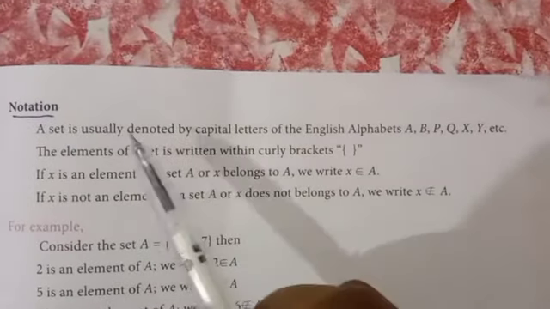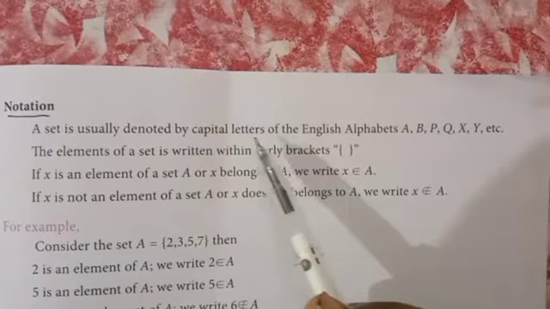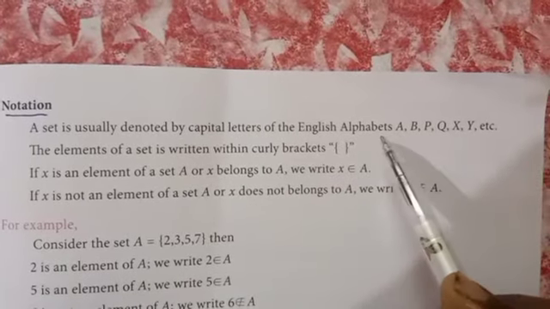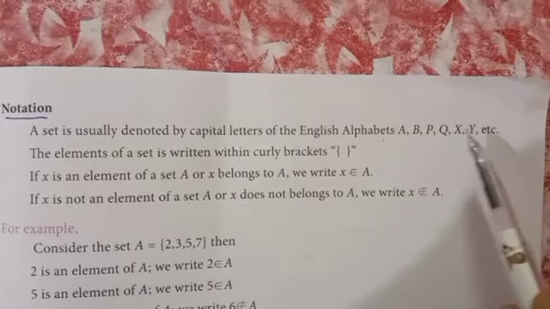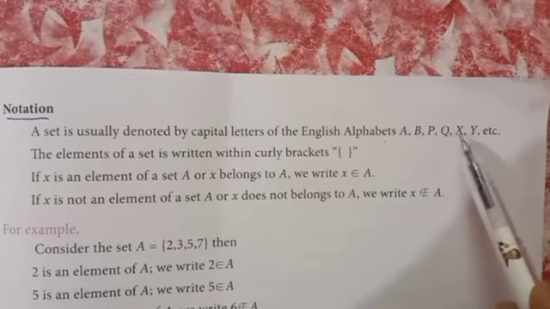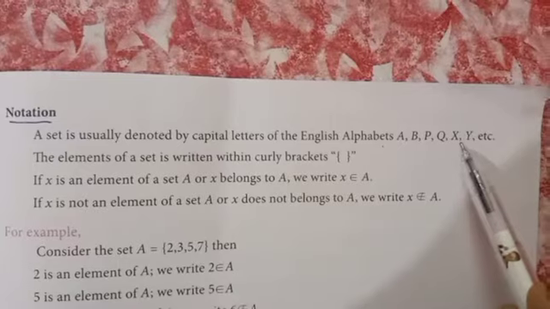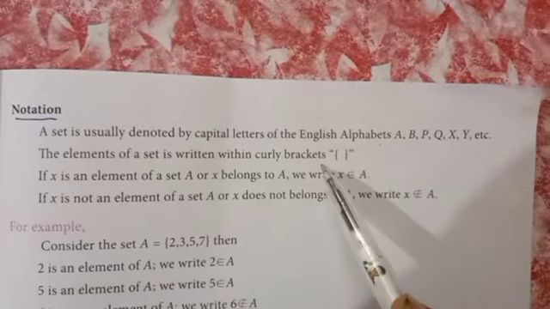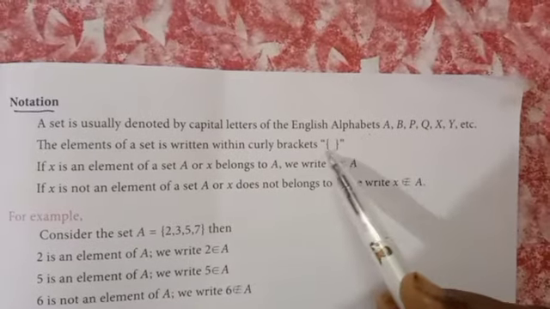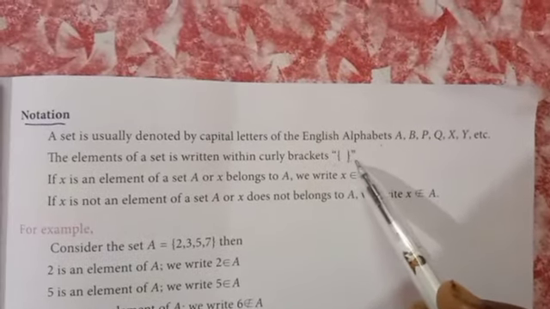Students, some notations. A set is usually denoted by capital letters of the English alphabet. For the set name we have to use capital letters: A or B or P, Q, C, D. The elements of a set are written within curly brackets. We have to write the elements inside these curly brackets.